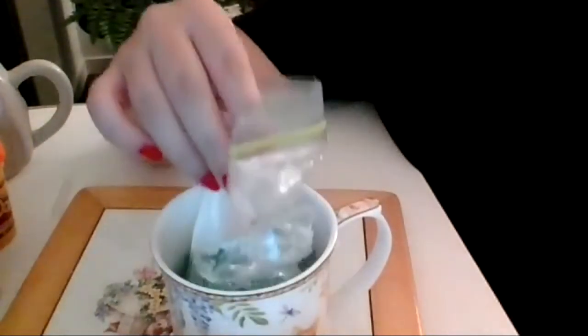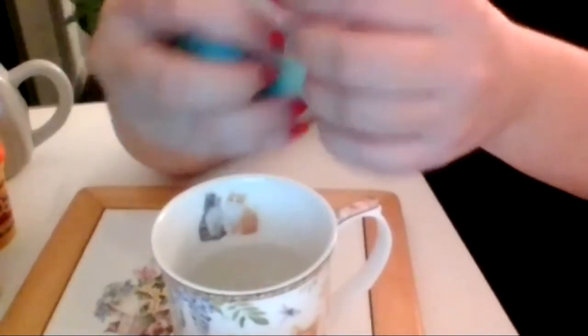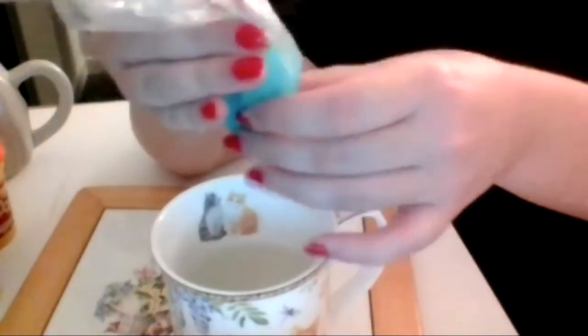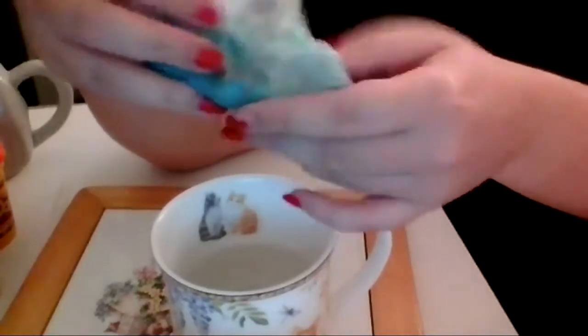Becky, sorry, just take it out for a minute if you would, please. Yep. Oh no, the bag broke. Oh, it's all soggy. Just try and squeeze out the water, maybe. Where's the hole?